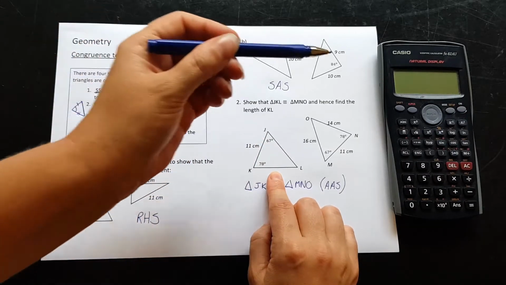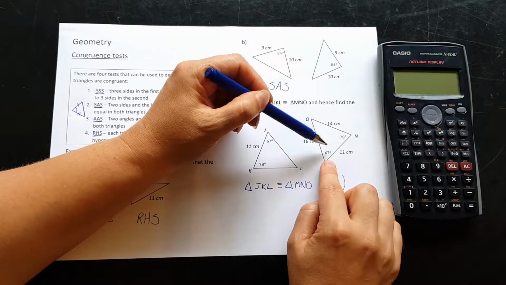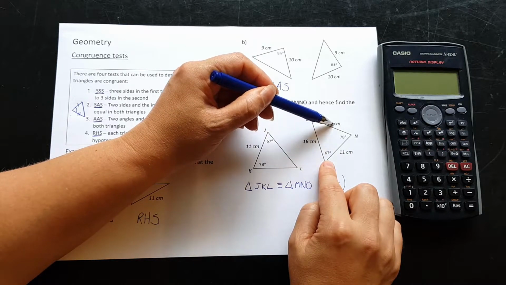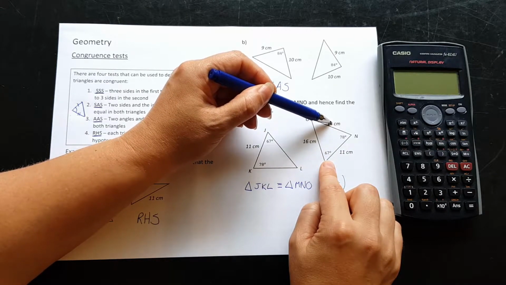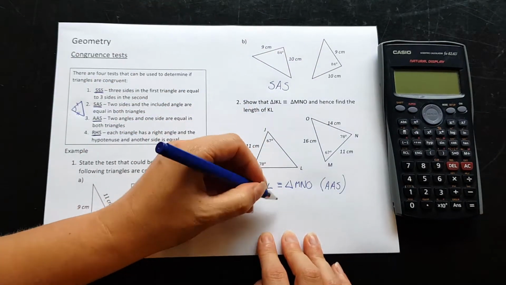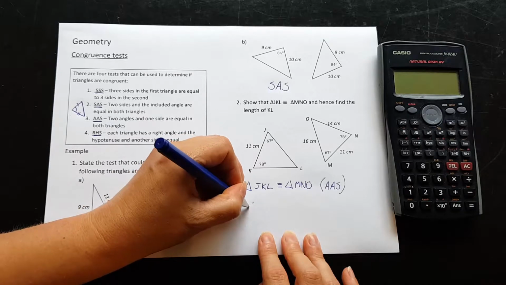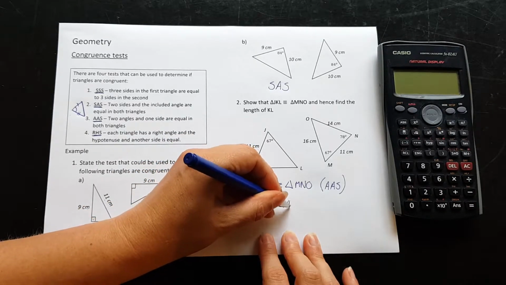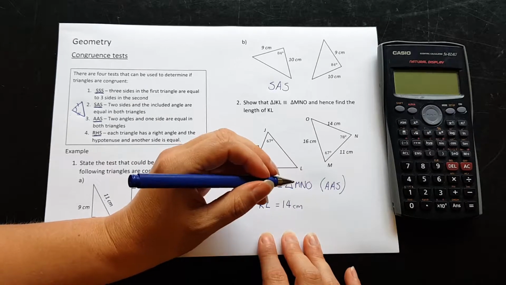So if I go to this triangle, these triangles must be exactly the same, remember? So if I go across from the 67 degrees, I get 14 centimeters. So that means that this one must also be 14 centimeters. So I can say, therefore, KL is equal to 14 centimeters.